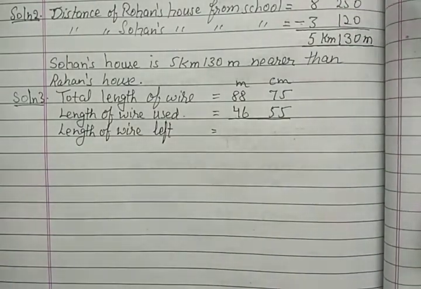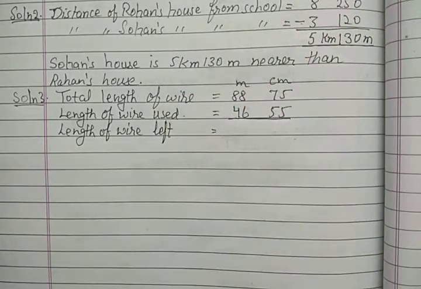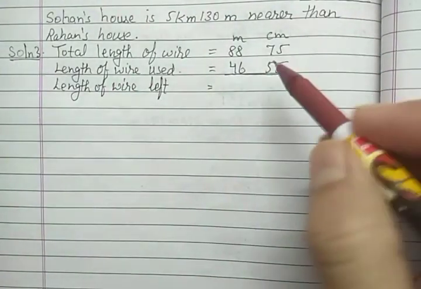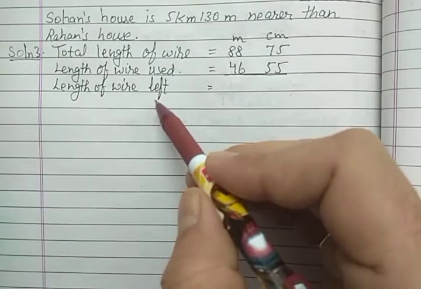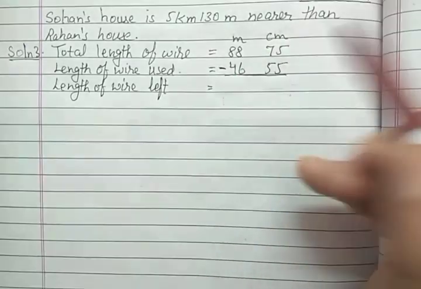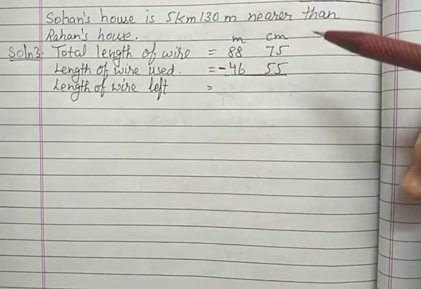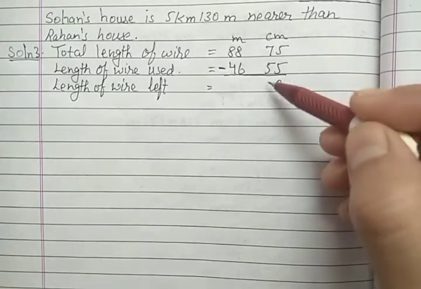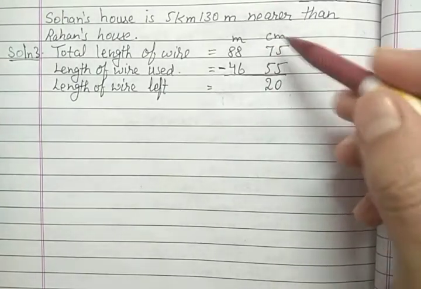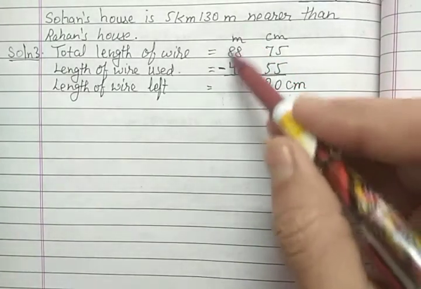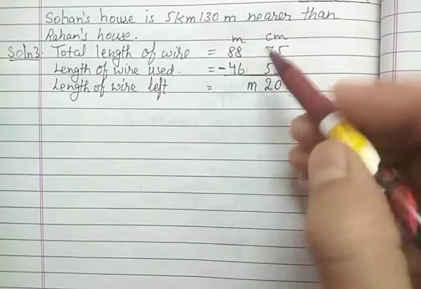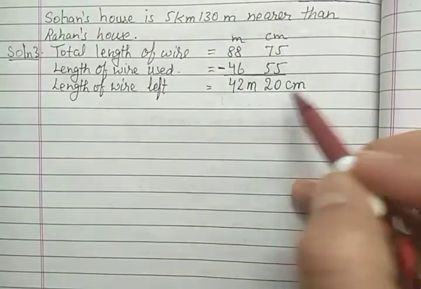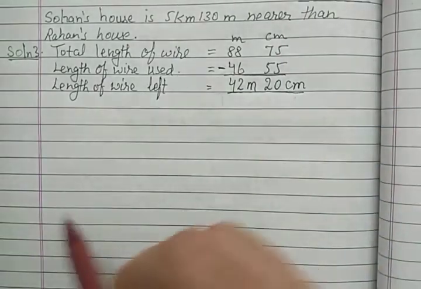So you can see here, जब भी हम word problems करते हैं तो first of all we will write what is given. जो भी चीज given होता है वो हम पहले लिखते हैं, and then जो हमें निकालना होता है we will write it at last. So length of wire left we have to find out. What we have to do is subtract. First of all we will subtract centimeters and then meters. 5 minus 5 is 0. 7 minus 5 is 2. So we have subtracted centimeters, so we will write centimeter here. Now we are subtracting meters, so we will write meter. 8 minus 6 is 2 and 8 minus 4 is 4. So 42 meter and 20 centimeter. So this much wire is left in the roll.